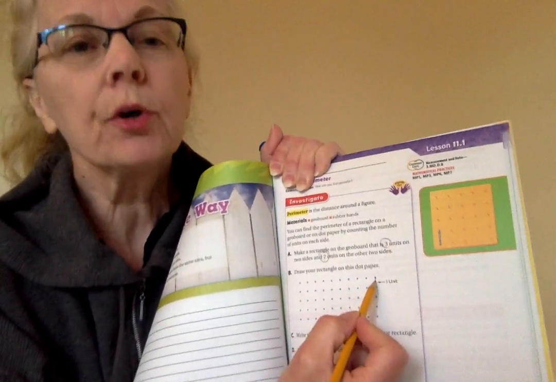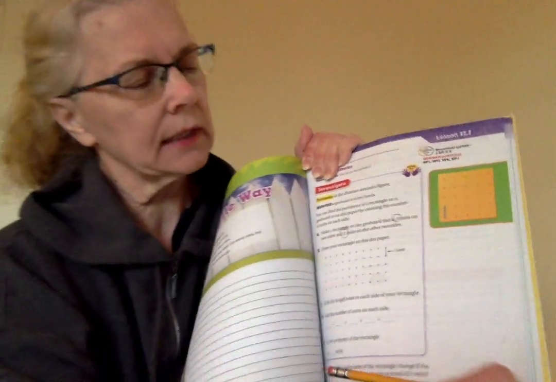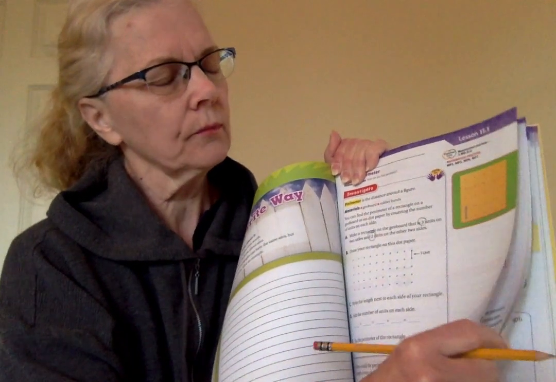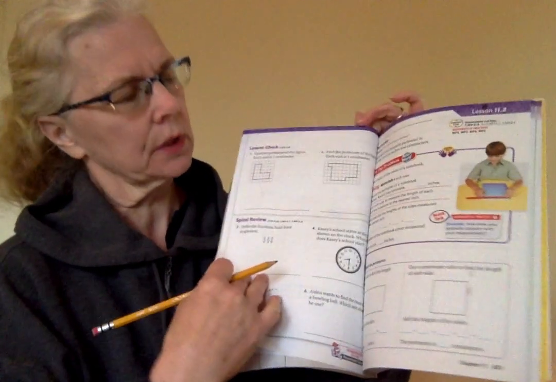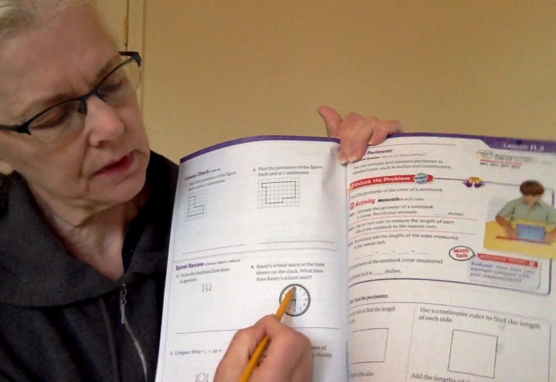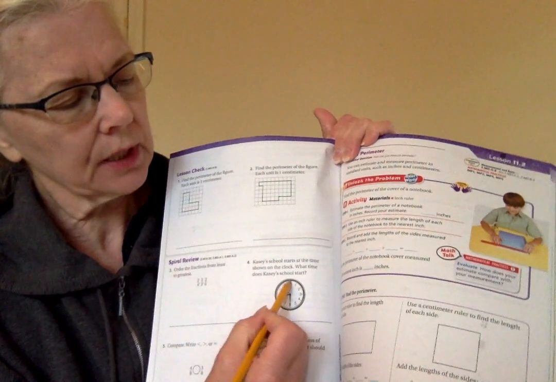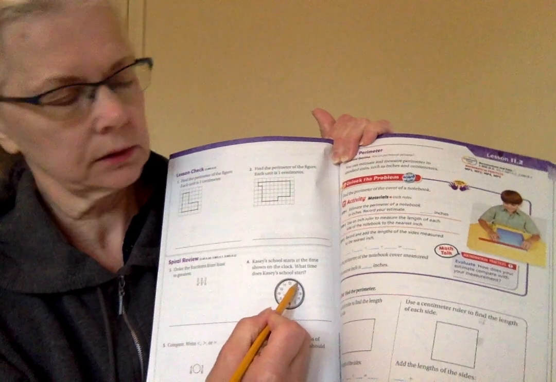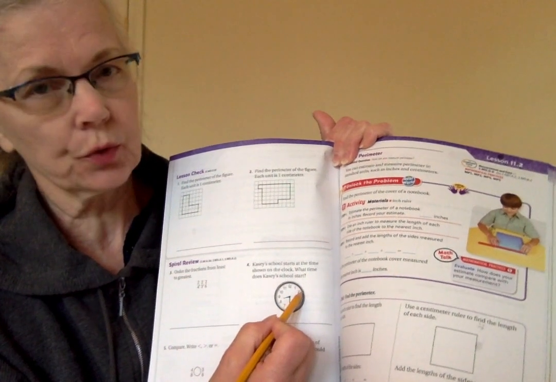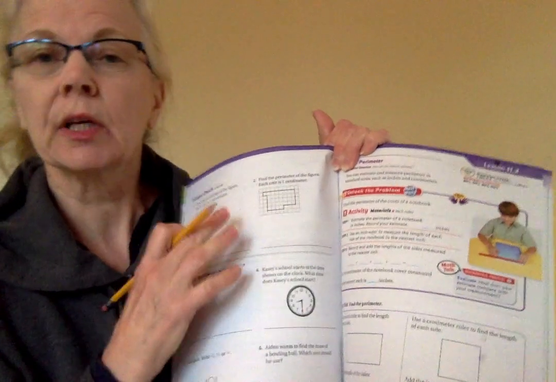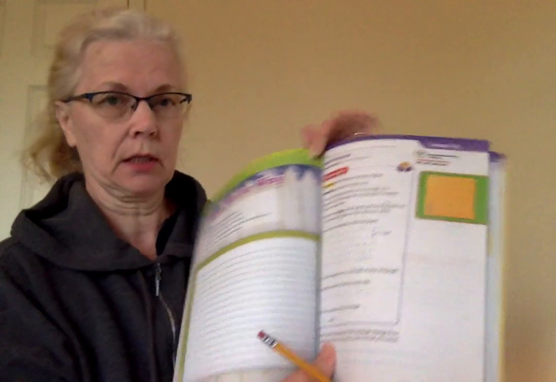Now it's really important. Remember when we were telling time? How when we're telling time, we do not count the numbers. This isn't 1 o'clock, 2 o'clock, 3 o'clock, 4 o'clock. From here to here is 1. From here to here is 2, 3. So we're counting the space between.